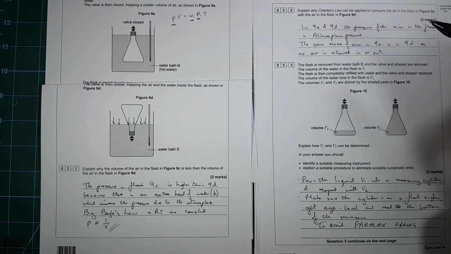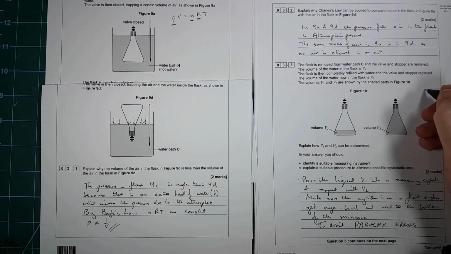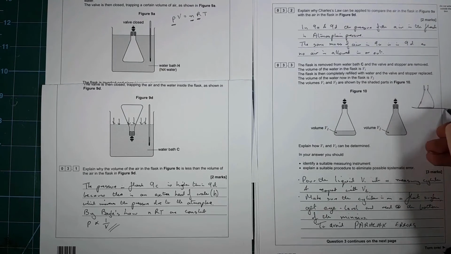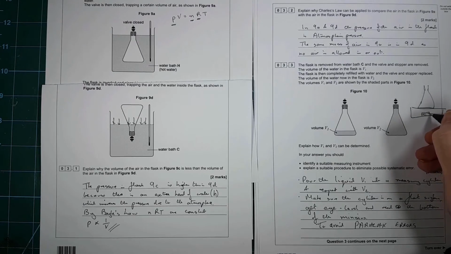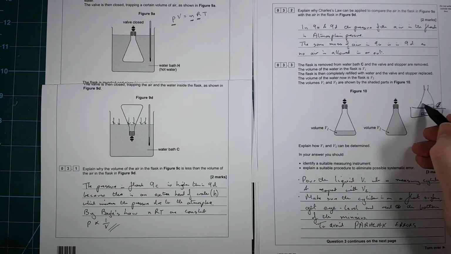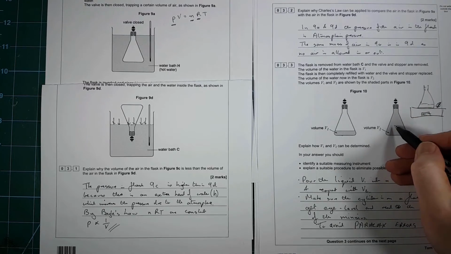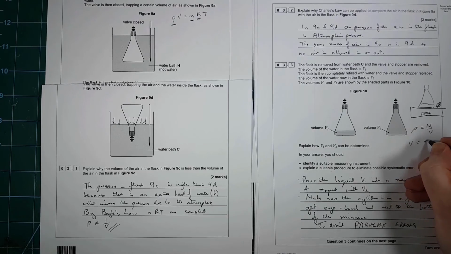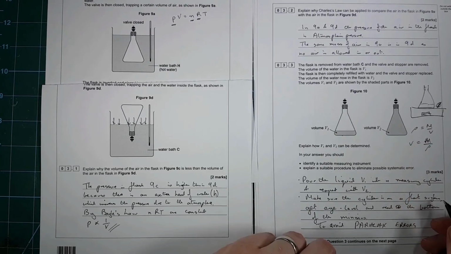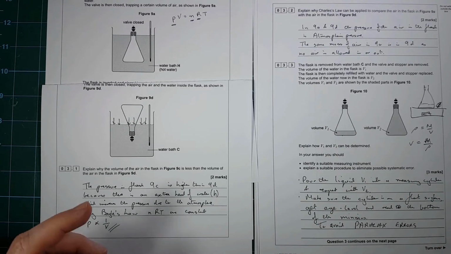There's an alternative way. You could measure the mass of an empty one on an electric balance, making sure that you've got the plug and everything on as well. Then measure the mass of one with this much liquid, and then measure the mass with one with this much liquid. And then from those, you can use the fact that rho is equal to m over v. So v is equal to m over rho, and you use the density of water to calculate the volume. So that's an alternative method.